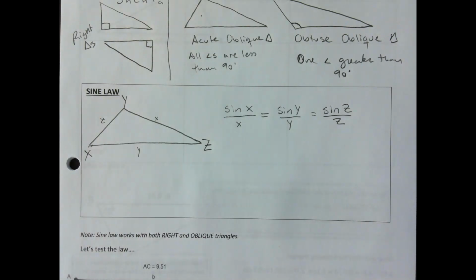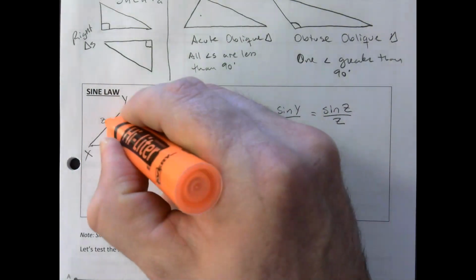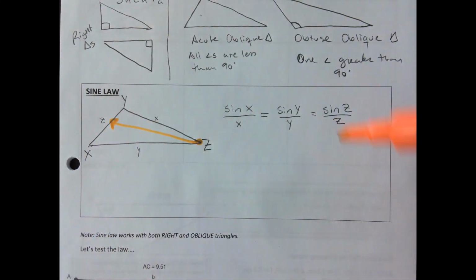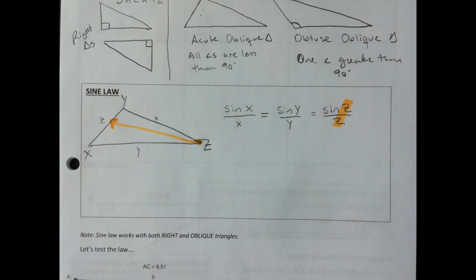And there's always a pair, they're always in pairs, always across from each other. So that is the important thing. So for example, this angle right here is across, they're across, so they're right here. You should see that they're opposite each other.